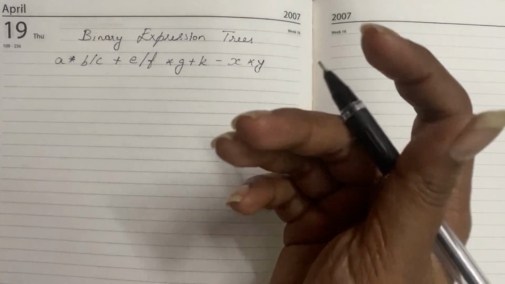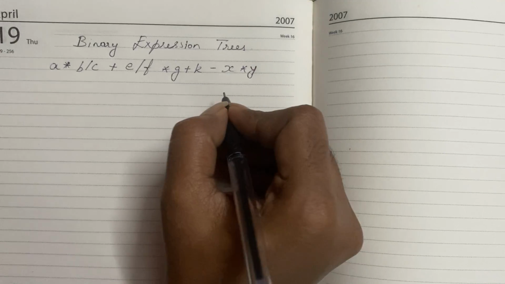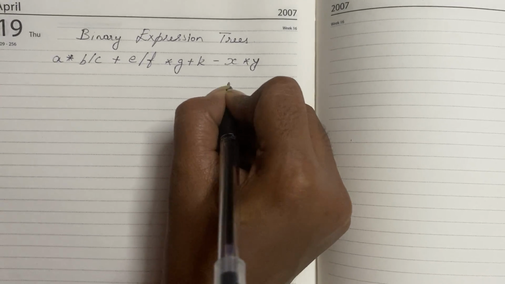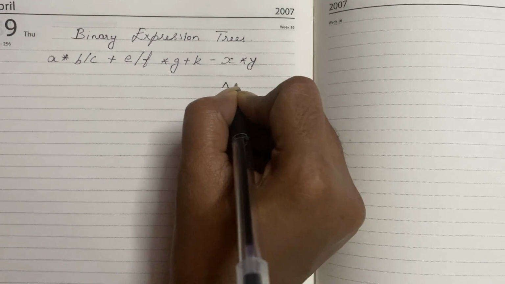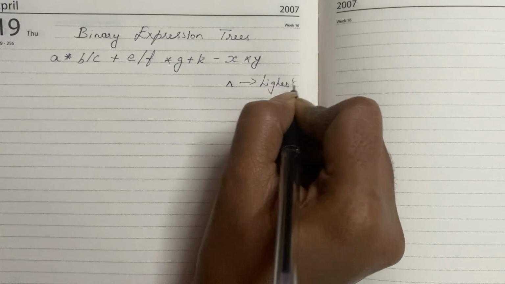Precedence means the importance, how much importance we have to give to a particular operator. For example, power of has the highest precedence, so this has to be given the highest precedence.